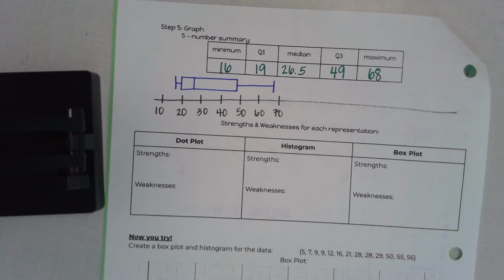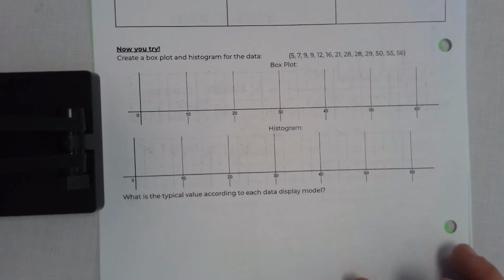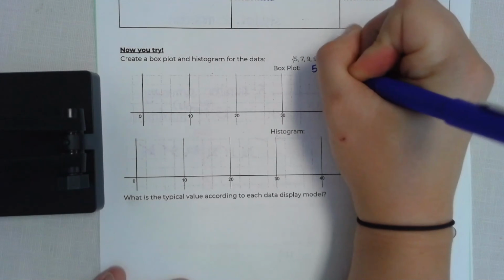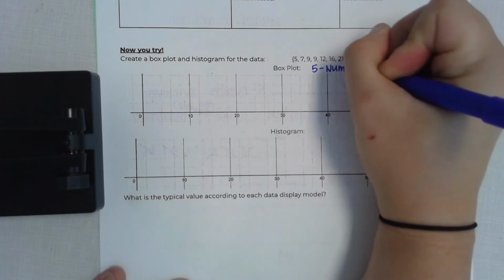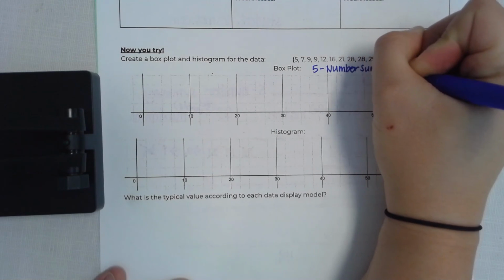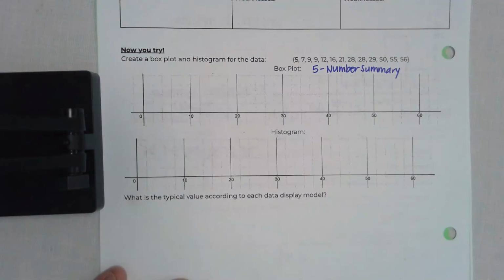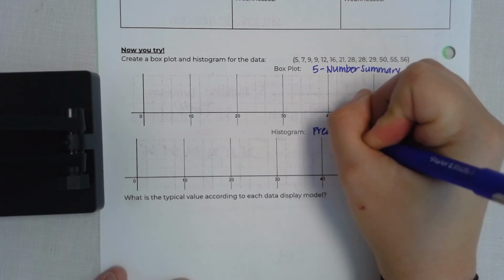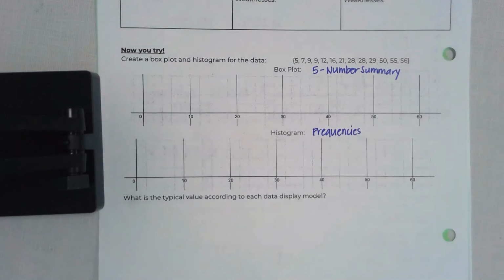Okay, now I have one more thing I want you to have done before you walk in tomorrow. See where it says now you try down here? You're going to make a box plot, so that's your 5-number summary, what we just did, and you're going to make a histogram, so that's your frequencies. And I'm going to tell you what frequencies I want you to use.